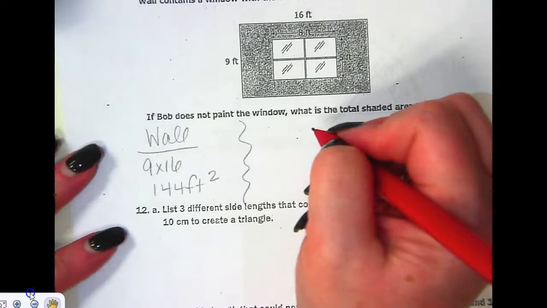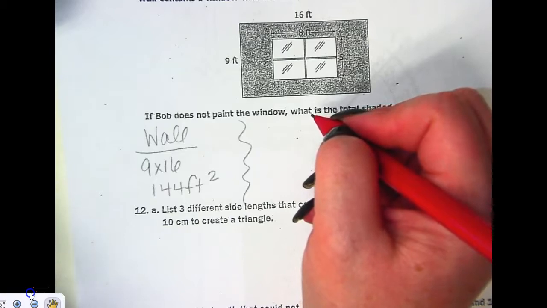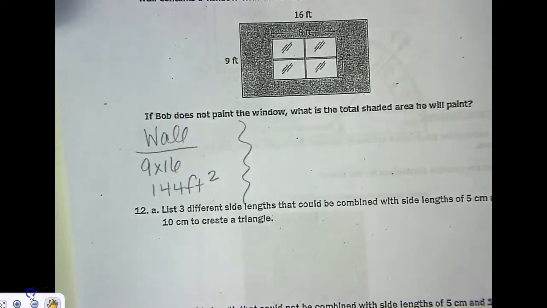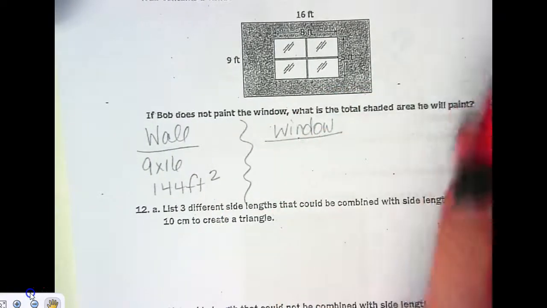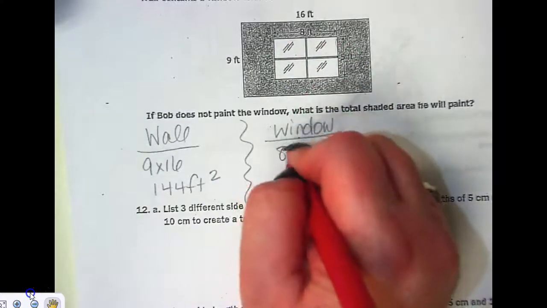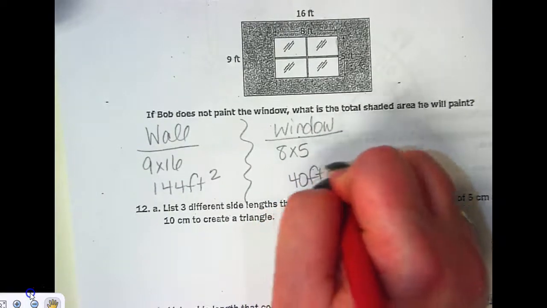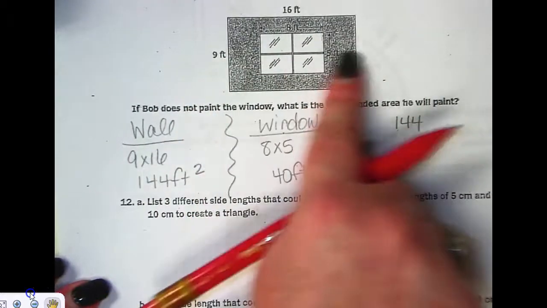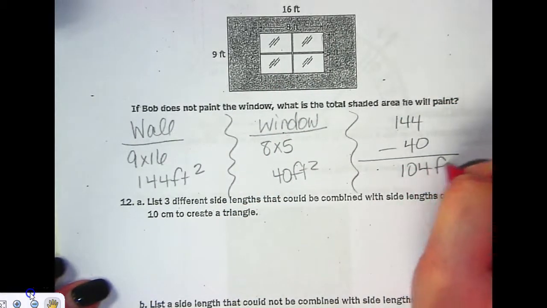The whatever of the middle one. What's the whatever? The glass part. No. It's the outer area. No, listen. He says you find the whatever of the middle. What's the whatever? The area. So the window, and we need to find the area. And so that is what? 8 times 5, and we get 40. All right, Jesse, keep going. Subtract from 144. So if we were to paint all of it, but we have to take that part off, so we subtract the 40, and you get 104 feet squared.